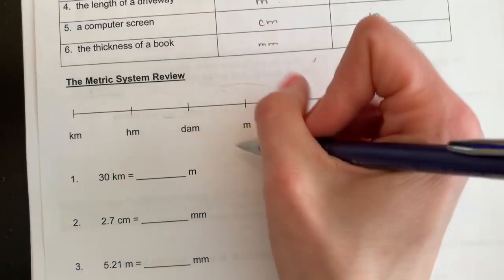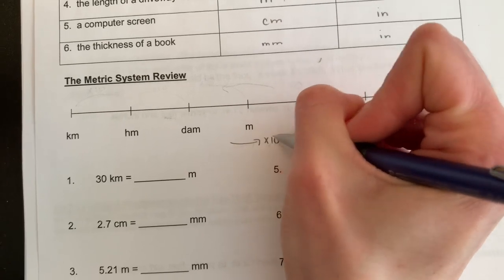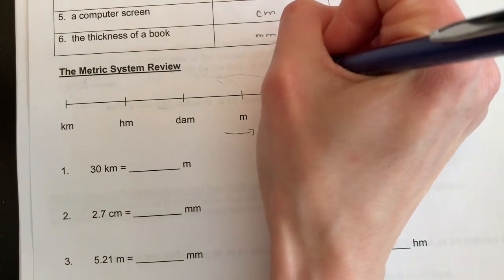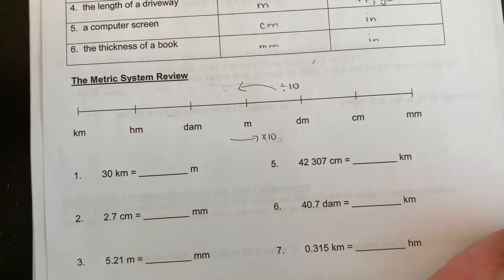So the metric system review, you have seen this before in grade 9. Basically what happens is when we're going to the right, we're going to be timesing our units by 10. And when we're going up to the left, we're going to be dividing by 10, and I'll show you what that looks like as an example.